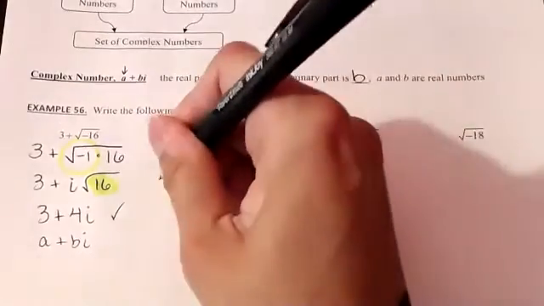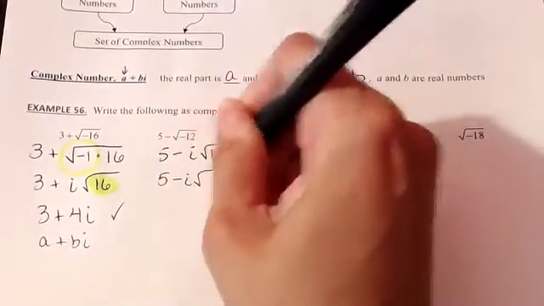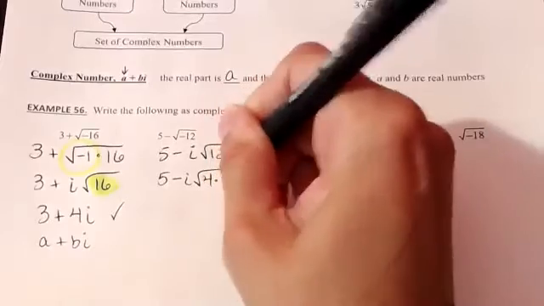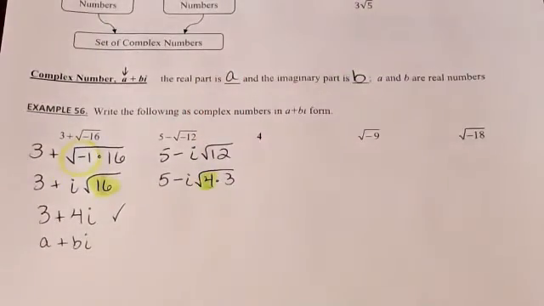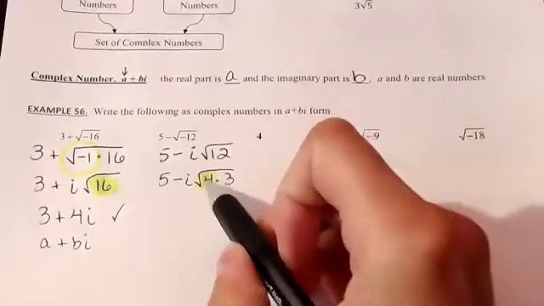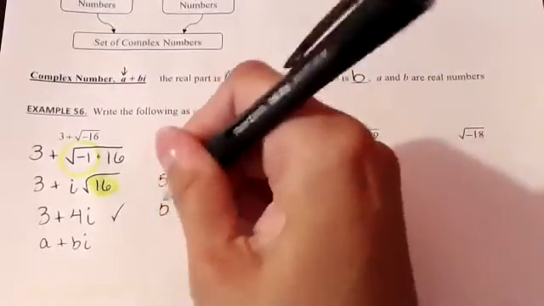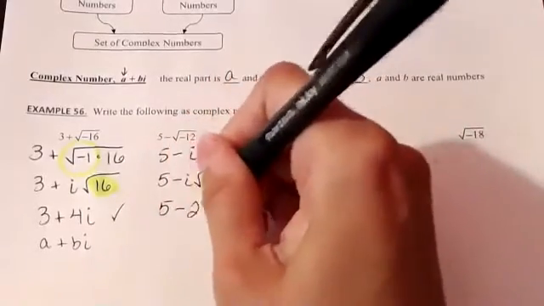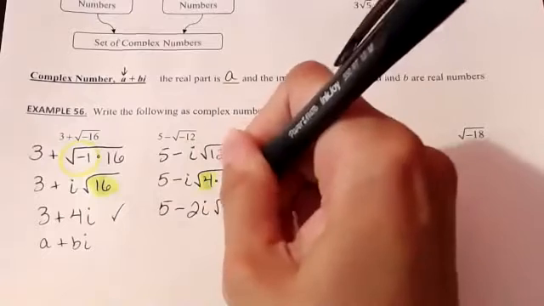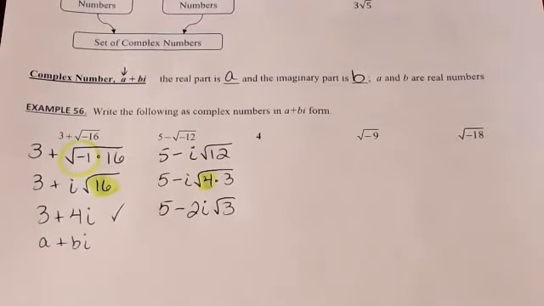So let's move through this. We have 5 minus i, and then we have 4 times 3. 4 is the perfect square. Okay, and then when we go ahead and write this out, we know that square root of 4 is 2. So I can write my answer as 5 minus 2i square root of 3, a plus bi form.